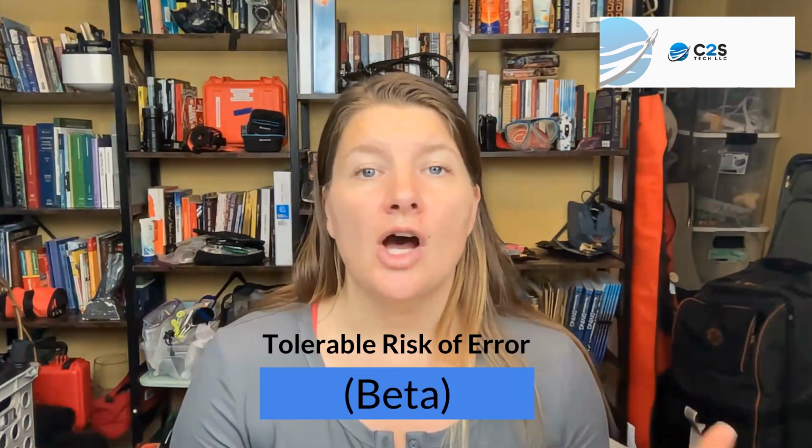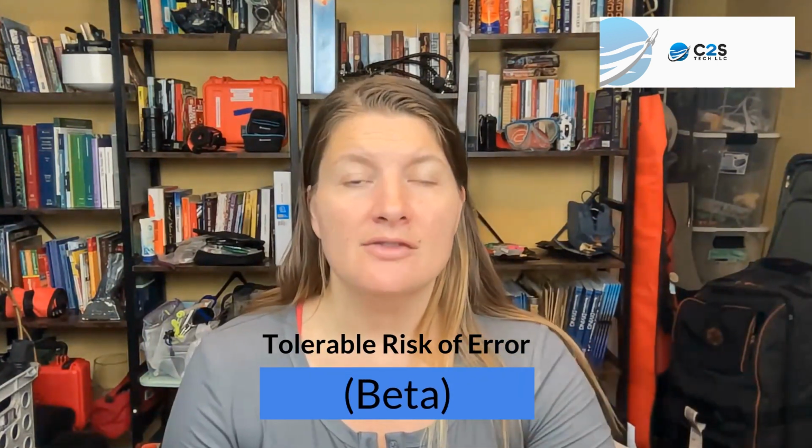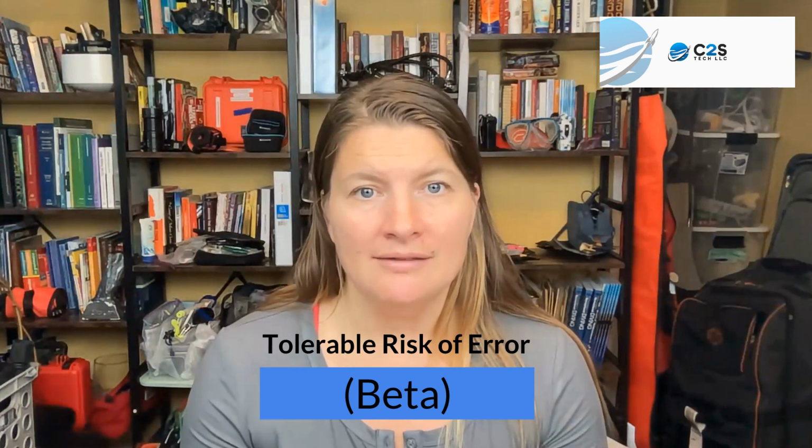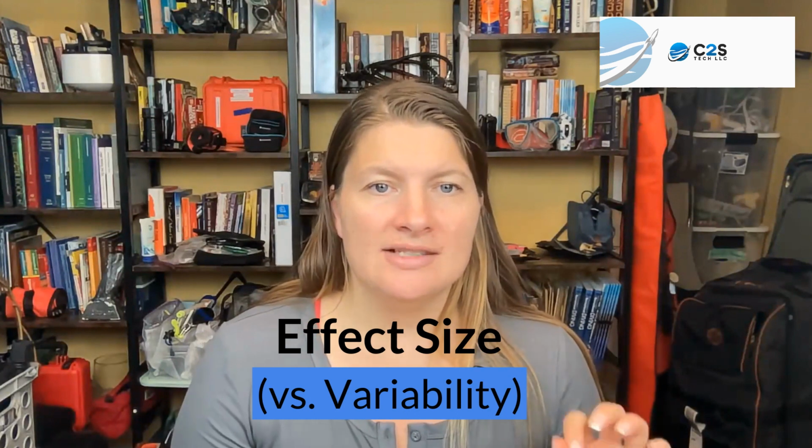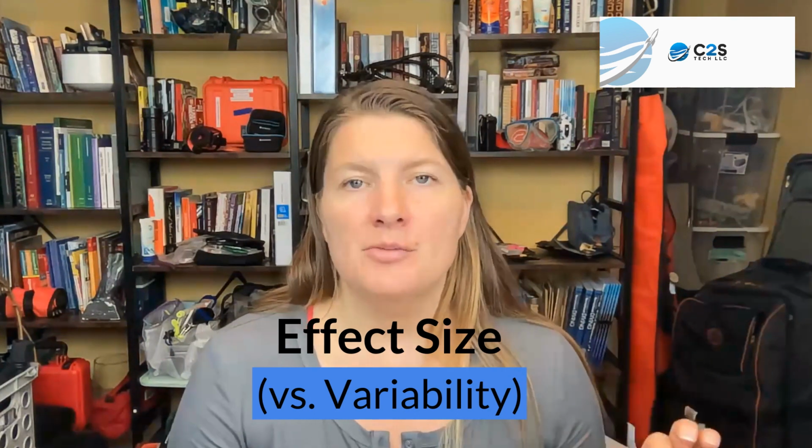The power of a given statistical test depends on the risk of error you will tolerate when rejecting the hypothesis of no treatment effect. That's your beta. It also depends on the size of the difference you wish to detect relative to the amount of variability in the population. That is a mixture of both the effect size and the variance, and then your sample size.